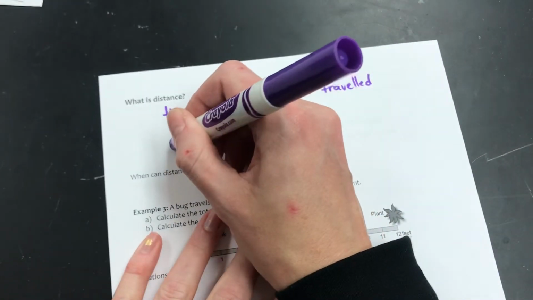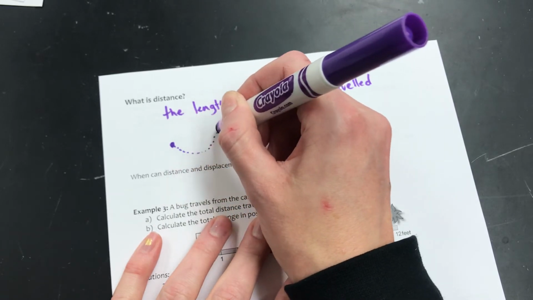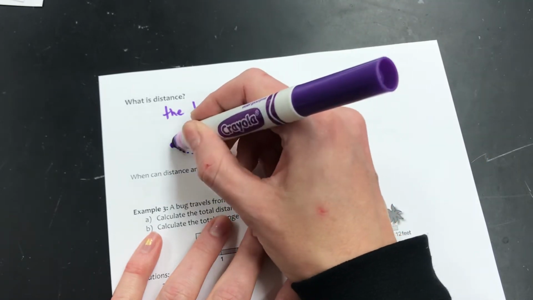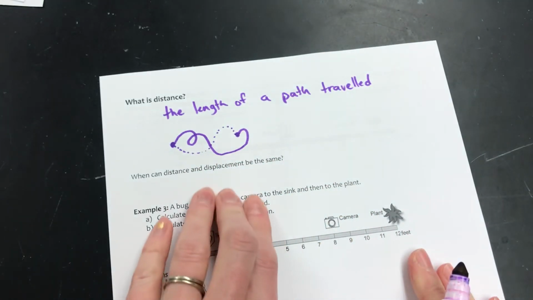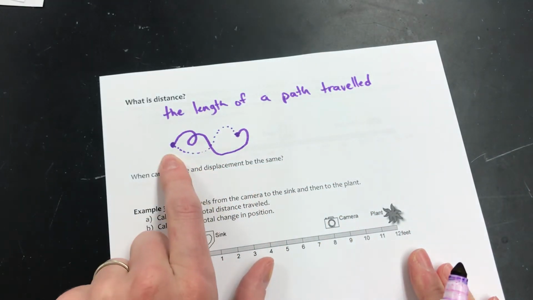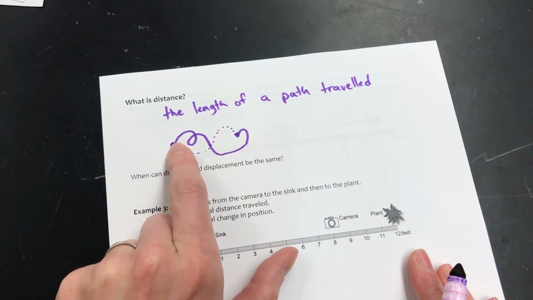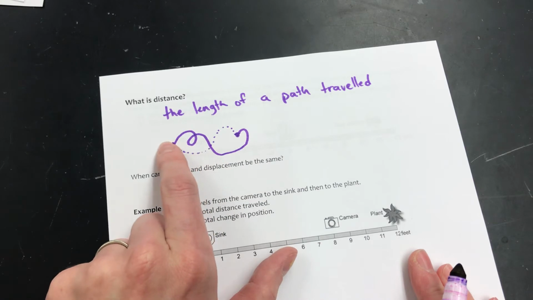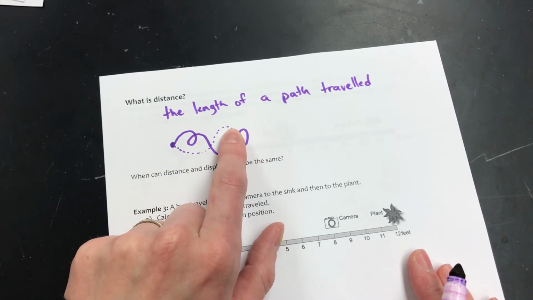I like to draw this picture where I have a starting point and an ending point, and maybe I follow this path to get there, or maybe I follow this path to get there. One of those is definitely longer, right? The distance is the length that I follow. Now there's a straight line distance right here that we could talk about, but if I have to follow this path, the distance is going to be different.